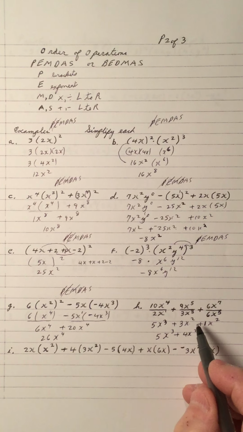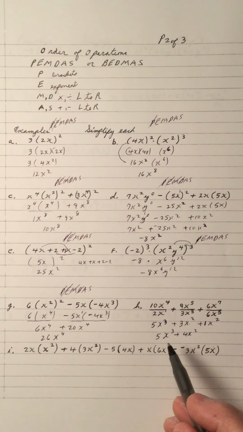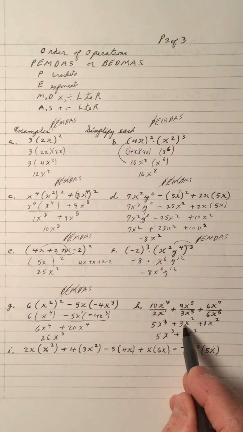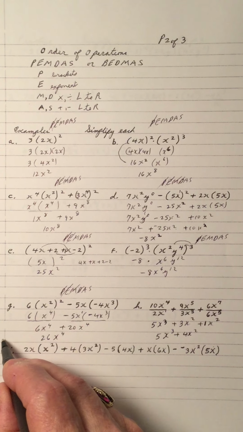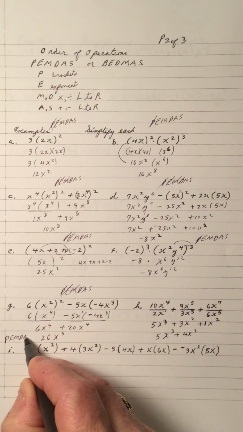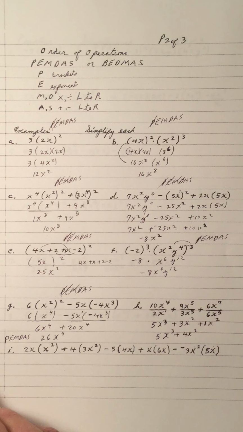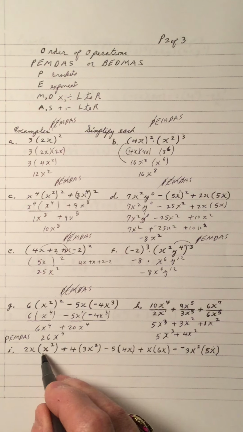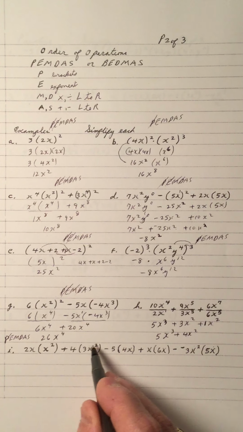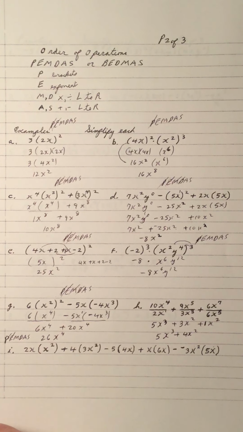So you got to be careful. Keep saying the same thing over and over. I can only add like terms, so these are the only two I can combine. And PEMDAS again. I have inside fully simplified, and I have no exponents on the outside of the brackets, so that's done.